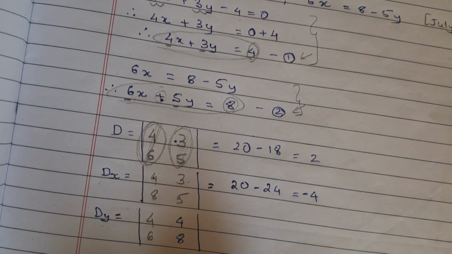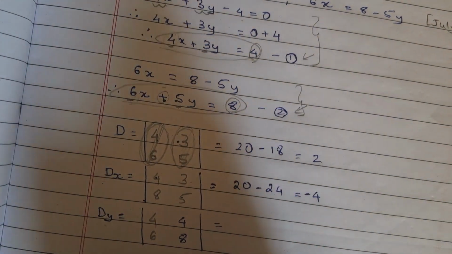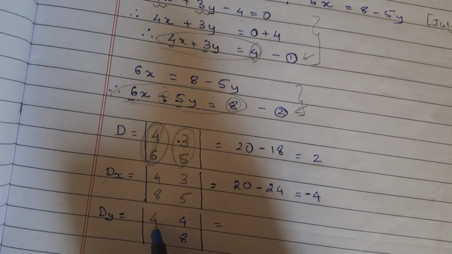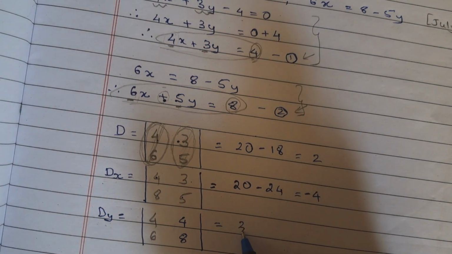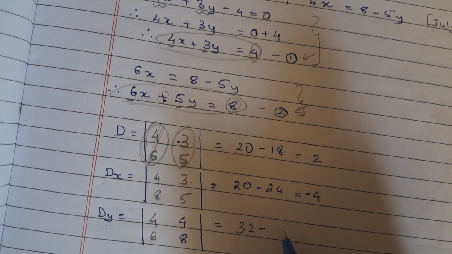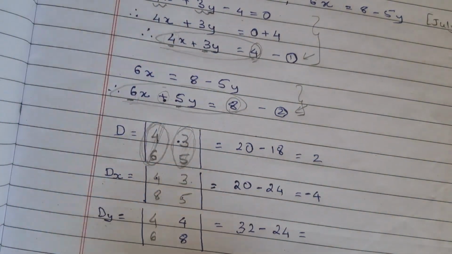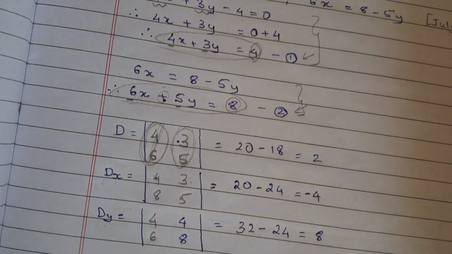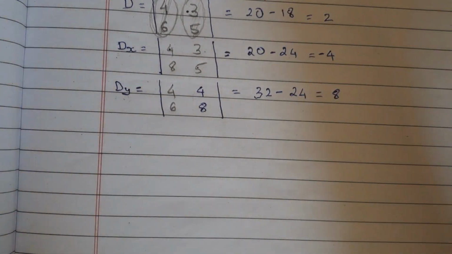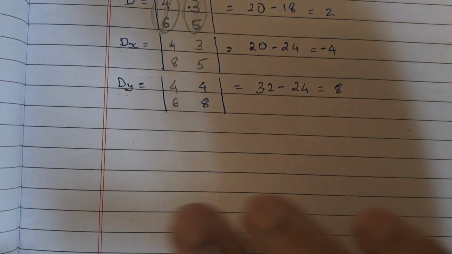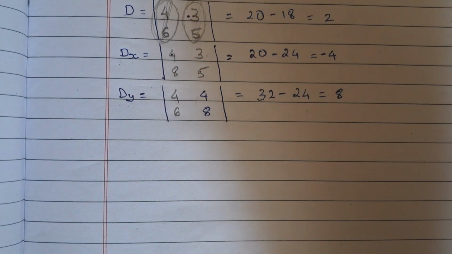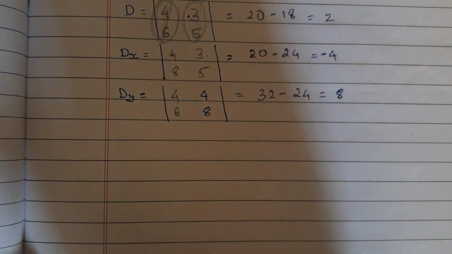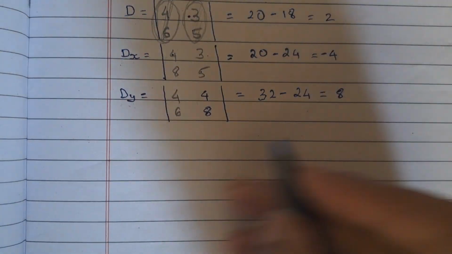Okay, now let's proceed ahead. Let's multiply this over here. 8 4s are 32, and 6 4s are 24. So 32 minus 24 is 8. I will just write 8. Remember, this is not the end of the solution, because we still don't have the value of x and y. But now, with a very simple two-step process, you will get the value of x and y.